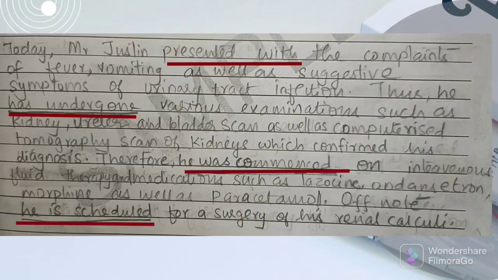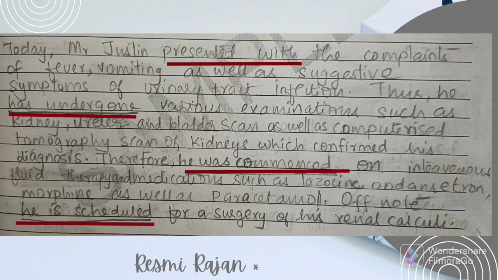So here you can see: today Mr. Justin presented with the complaints of fever, vomiting, as well as suggestive symptoms of urinary tract infection. So "presented," we could not write "was" or "has" here, we just write it like that. Thus he has undergone various examinations such as kidney, ureter and bladder scan, as well as computerized tomography scan of kidneys, which confirmed his diagnosis.